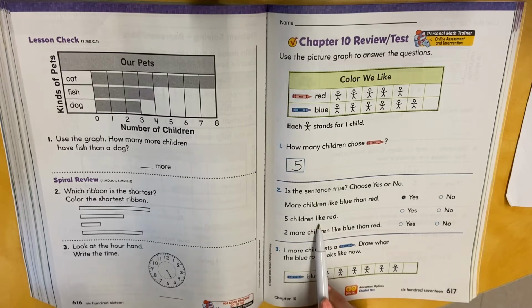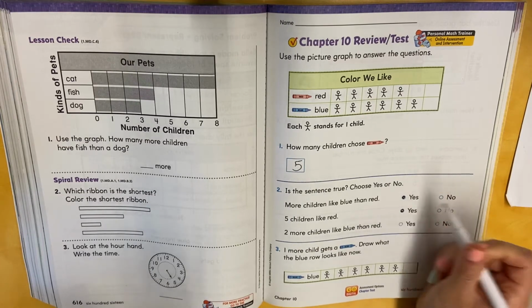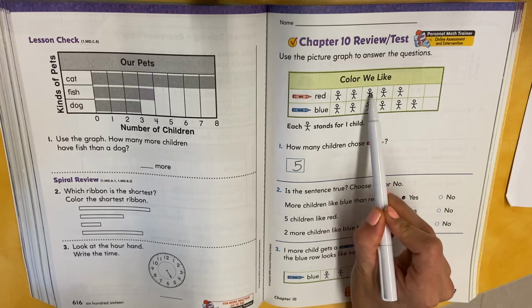5 children like red. Look at your chart. Is that true? Does the graph show that 5 children like red? Yes. Look, and we know that because we can count them. 1, 2, 3, 4, 5.